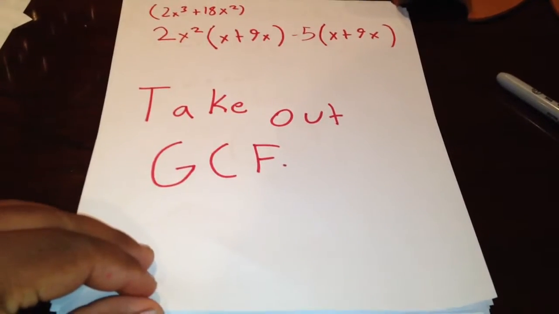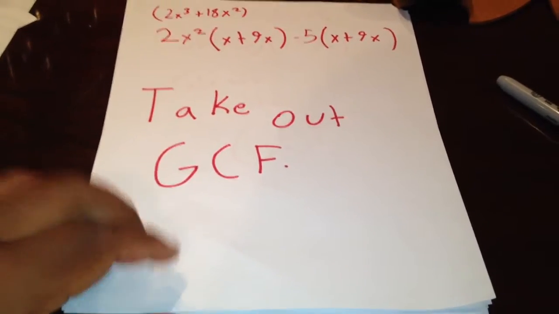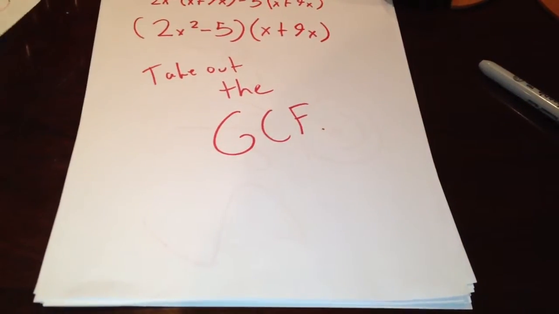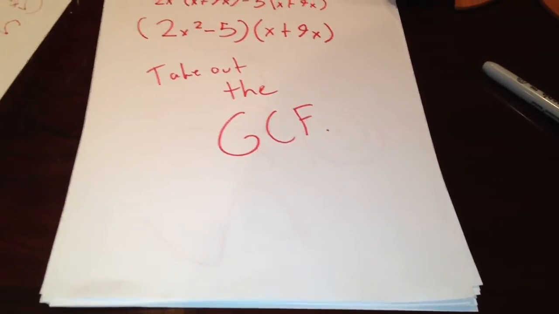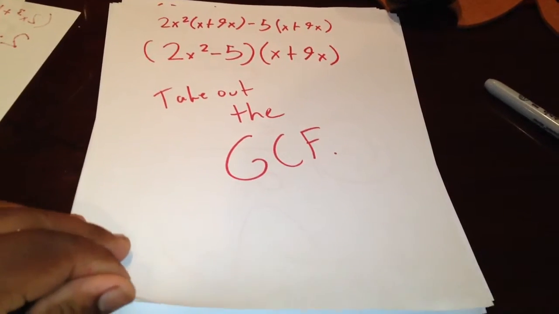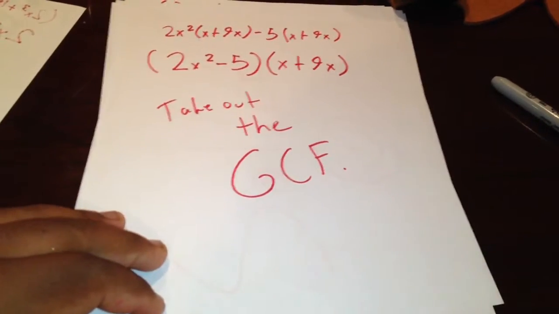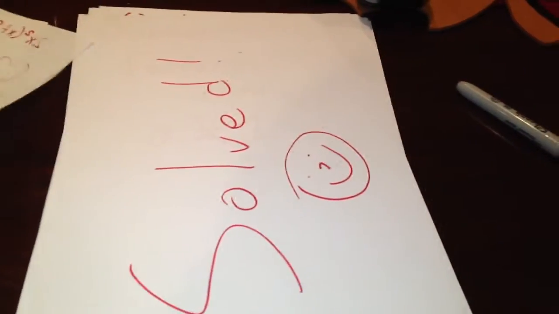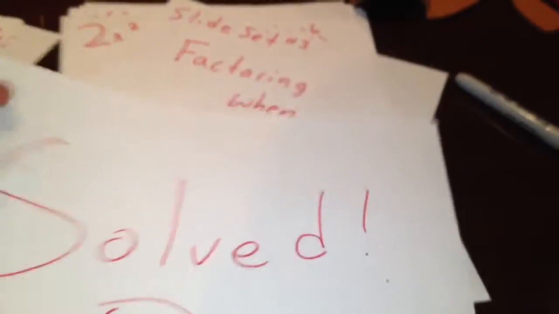For the first, after you separate them, you want to take out the greatest common factor. And when you do that, you take out the greatest common factor, which would be x plus 9x, and the rest of it. And now it's solved.